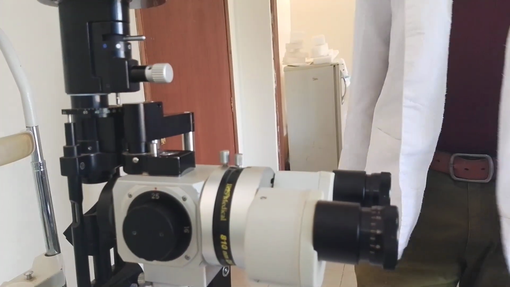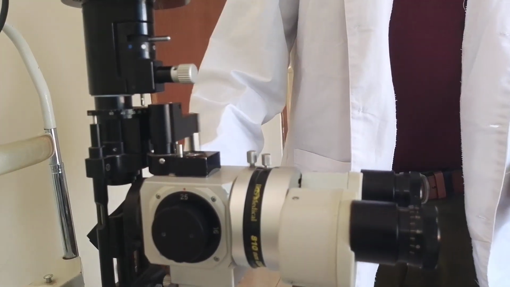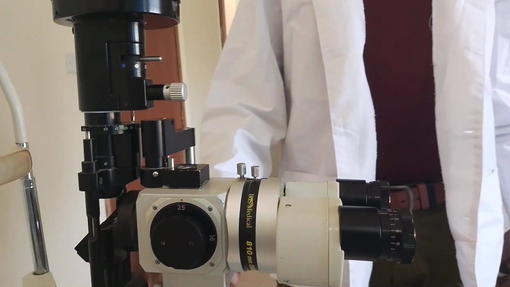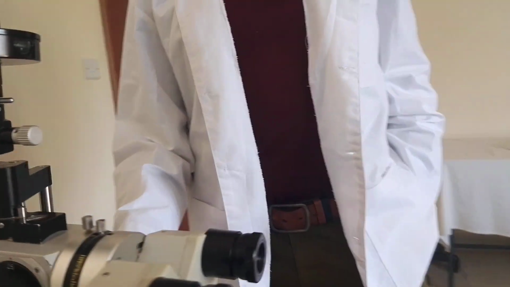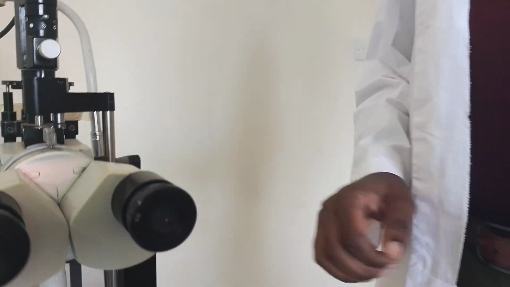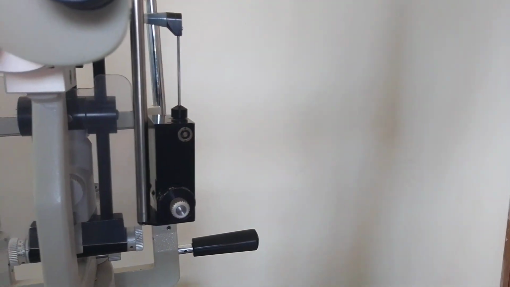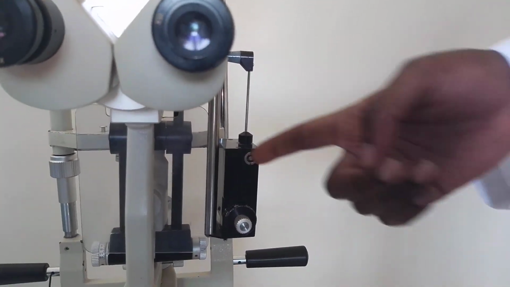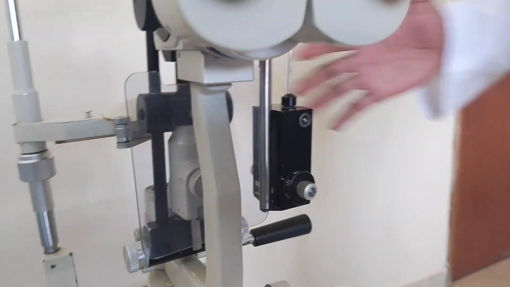On the observation system also, you can see this is an applanation tonometer, this thing here. It is used to examine the intraocular pressure. And then we also have the face shield here, just to shield the breath between the doctor and the patient.